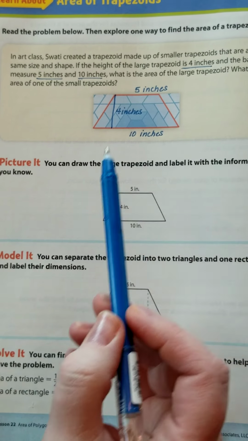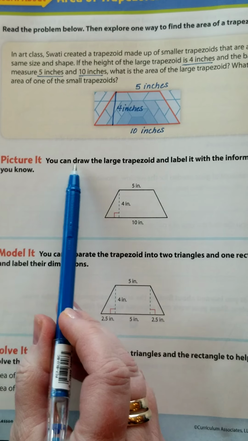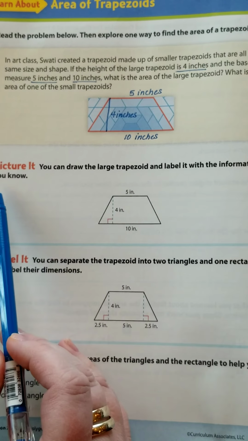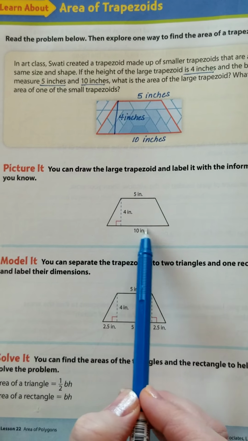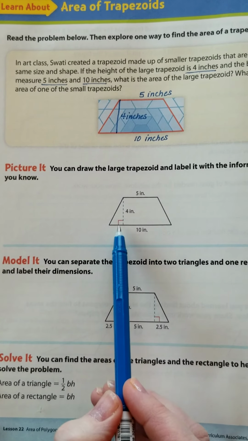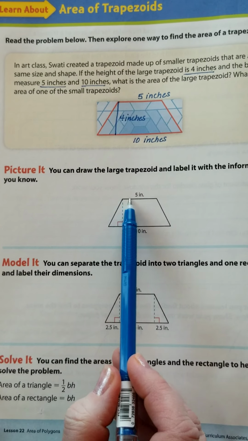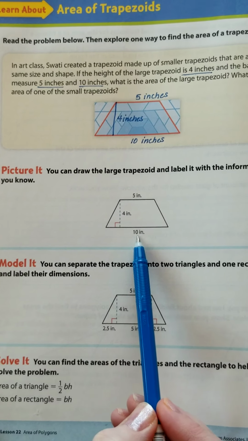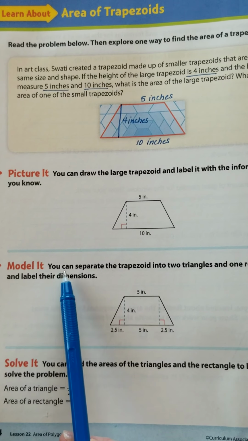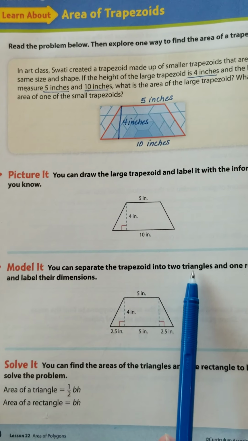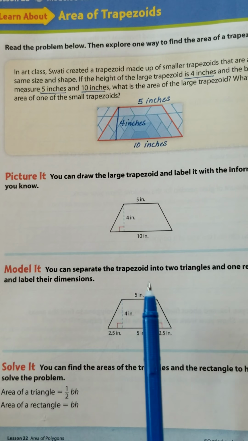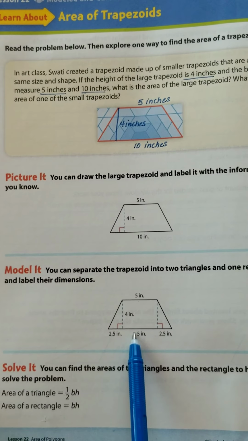So let's go to the picture it. In the picture it says you can draw the large trapezoid and label it with the information you know. And what they've done right here is exactly what we've done. They've got the height at 4 inches, and they've got both bases, a 5-inch base and a 10-inch base. Let's go to the model it. The model it says you can separate the trapezoid into 2 triangles and 1 rectangle and label their dimensions. And that is exactly what they've done here.